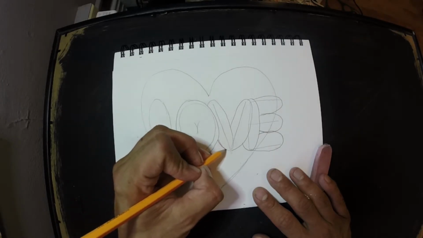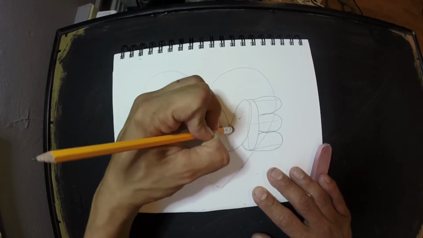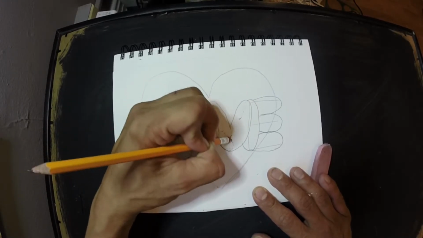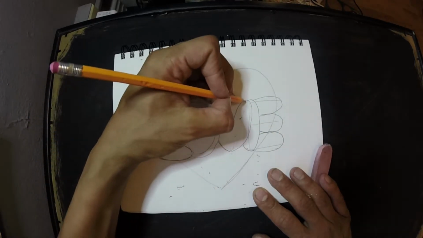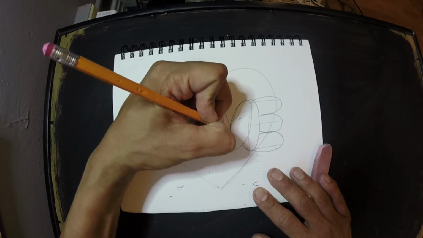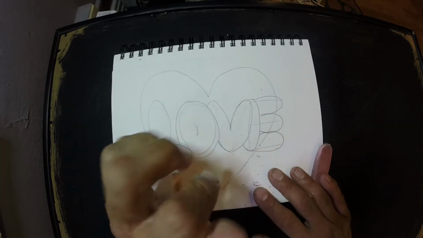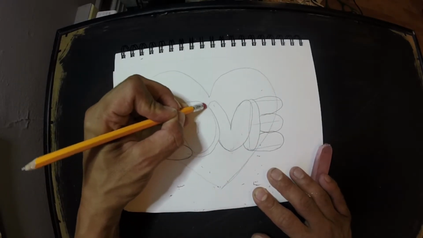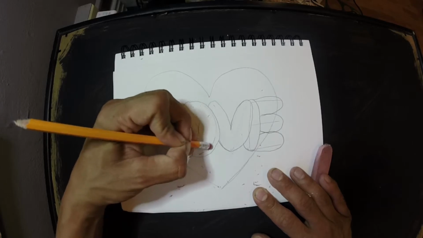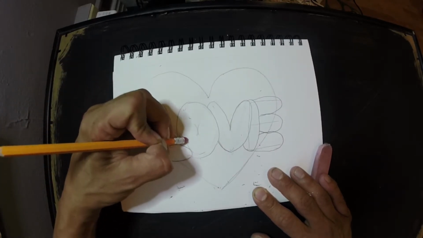We're going to turn every letter into one solid form, which means it's just one shape inside the bubble. So we have the L, the O, the V. The O needs a little more work. Take your time with this part, my friends.